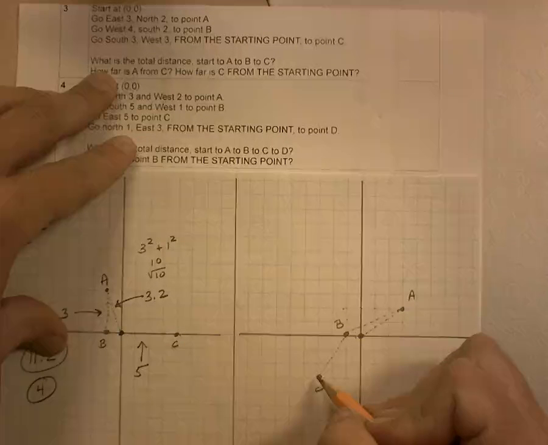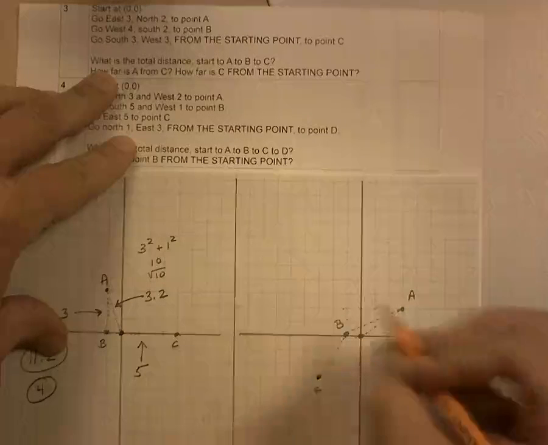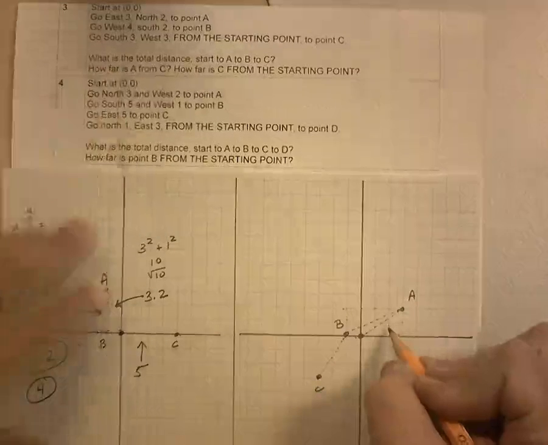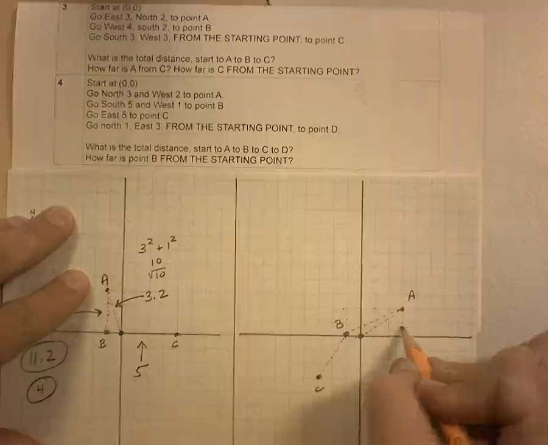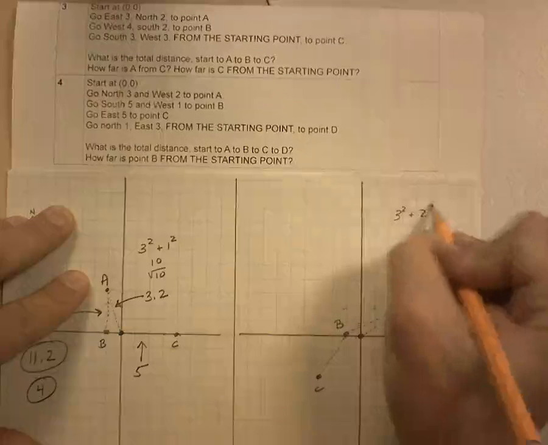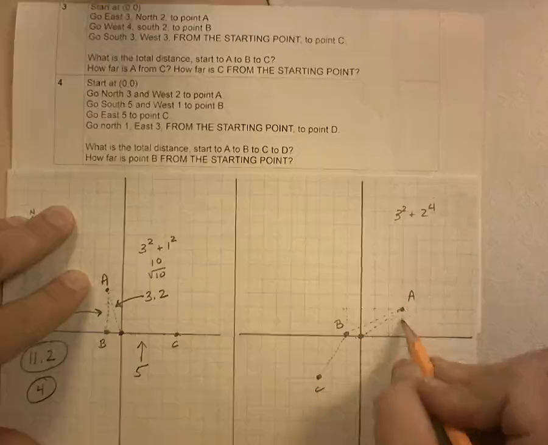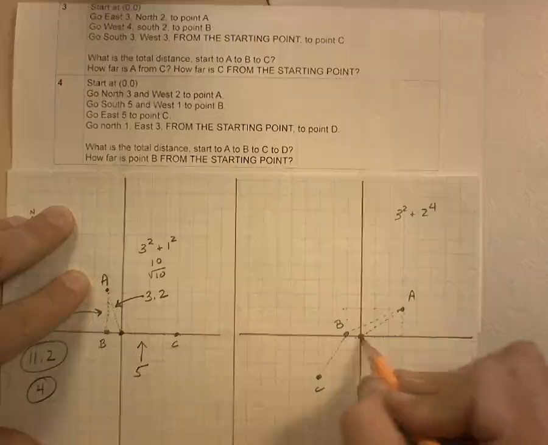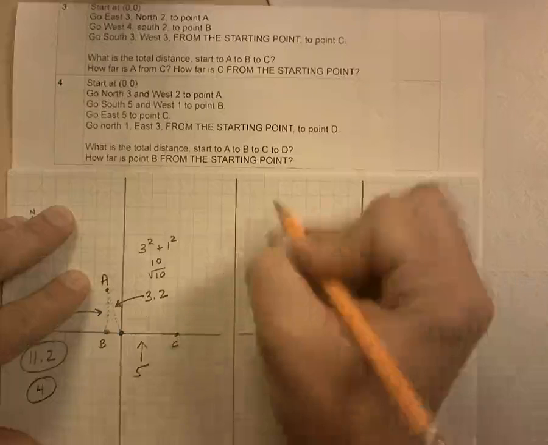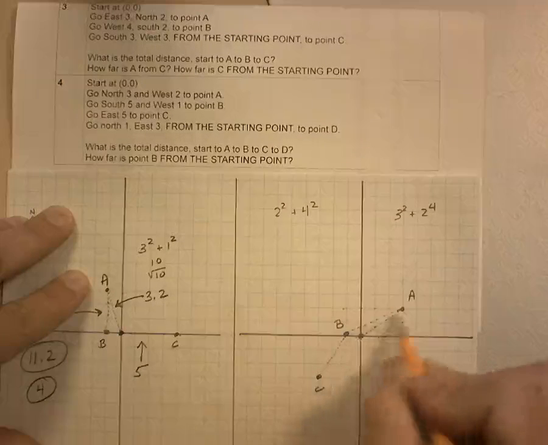What is the total distance? Start to A, to B, to C. Okay, so it looks like we've got to do Pythagorean theorem 3 times. So this is a 1, 2, 3, and a 2. So I have 3 squared plus 2 squared. That's that first segment. This guy is 1, 2, 1, 2, 3, 4. So I have 2 squared plus 4 squared for that segment.